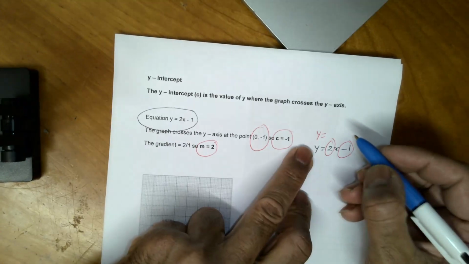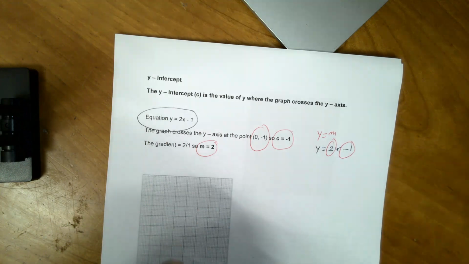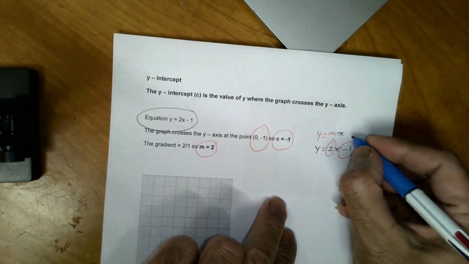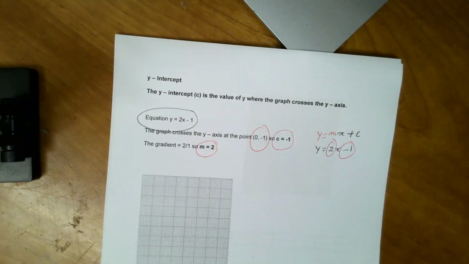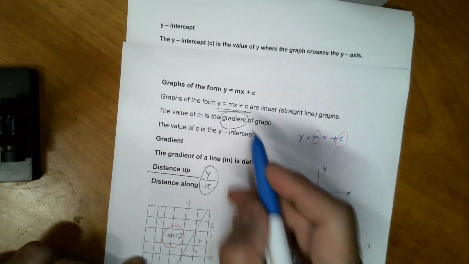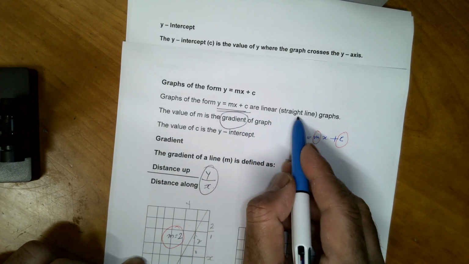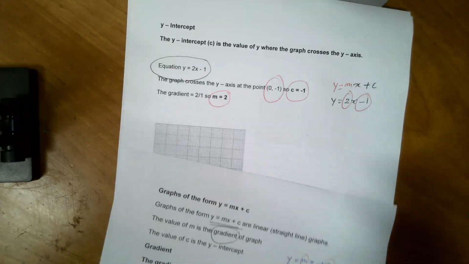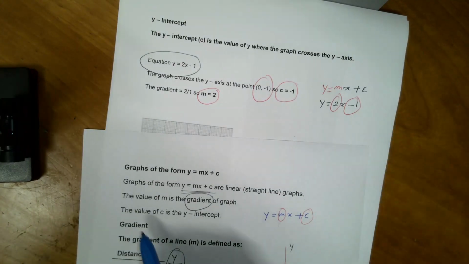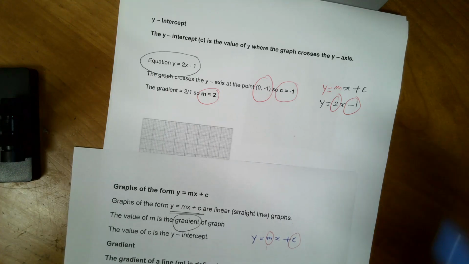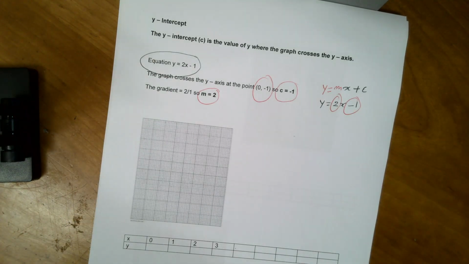Y equal, let me write this down for you, mx plus c. Okay, so I'm going to show you again: the graph of the form y equal to mx plus c is a linear, straight line graph. The value of m is the gradient of the graph, and the value of c is the y-intercept.